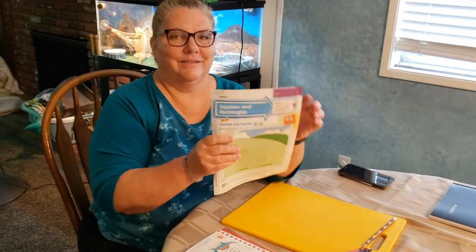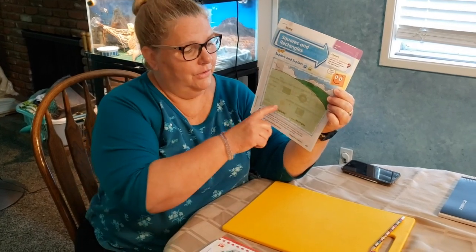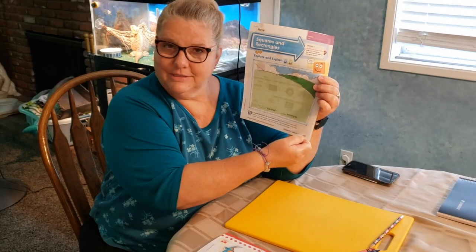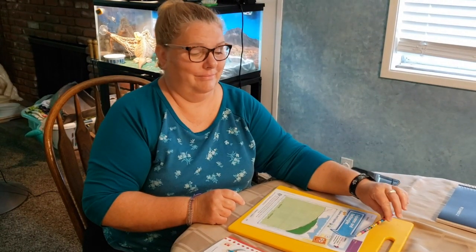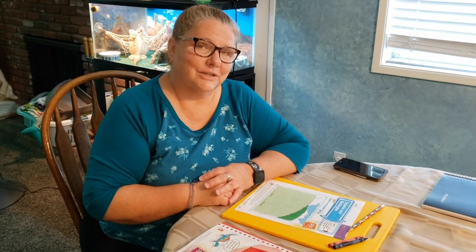Today we're going to be doing lesson 9-1 on squares and rectangles. So you will need to get these materials: your paper for squares and rectangles, page 635, a pencil, and a blue and red crayon. Now, if you don't have blue and red, you can use two other colors. Don't worry. Go ahead and pause the video and get the materials you need.